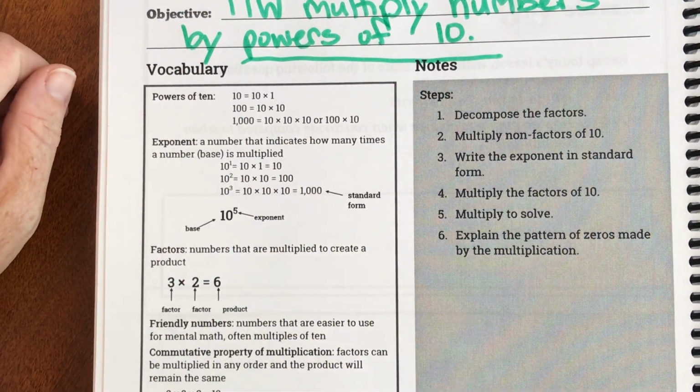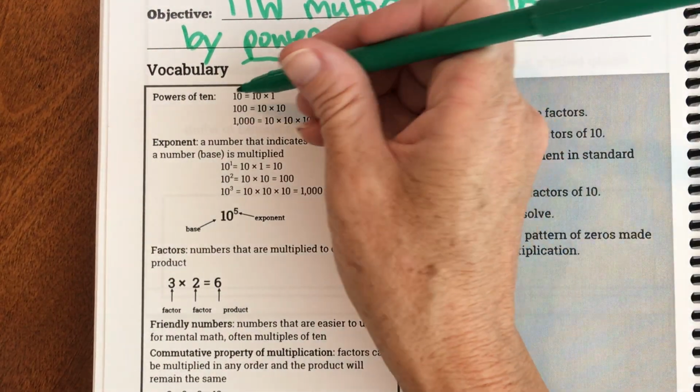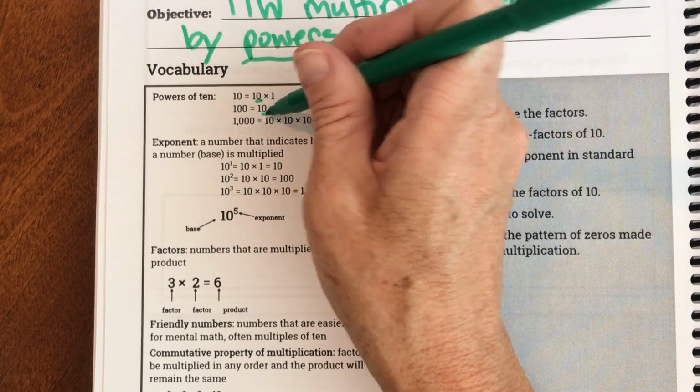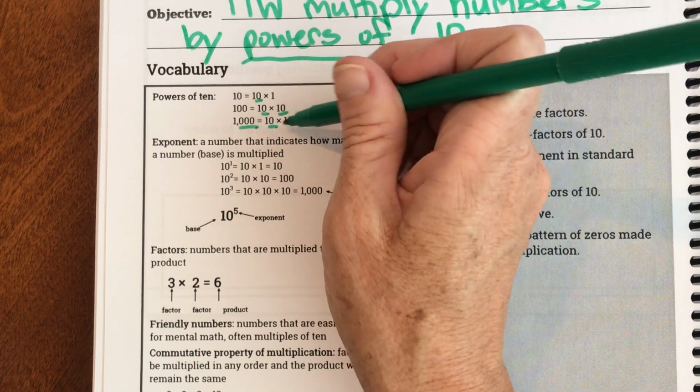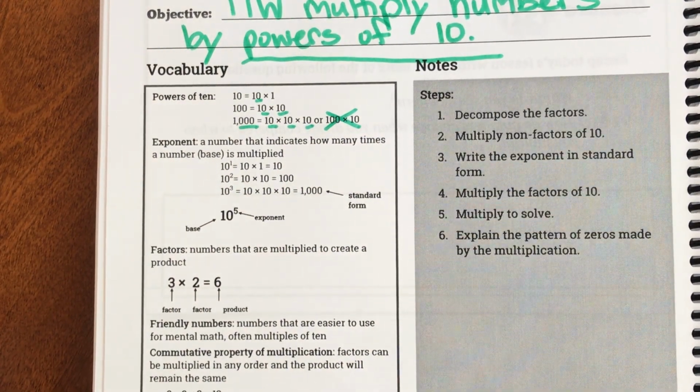So I want you to notice something. When we did 10, there was the 1 zero. When we did 100, there were 2 zeros. When we did the 1,000, there's 10 times 10 times 10. I'm not going to worry about that part. The 3 zeros. Okay, that's going to kind of all play together as all these zeros.